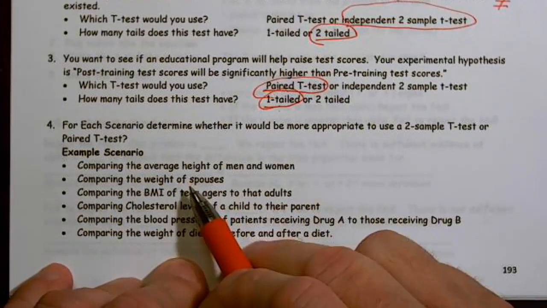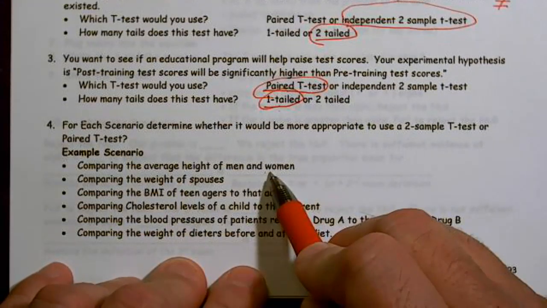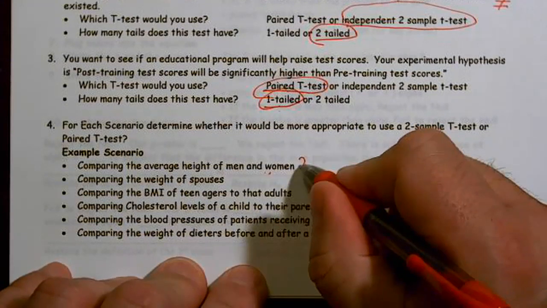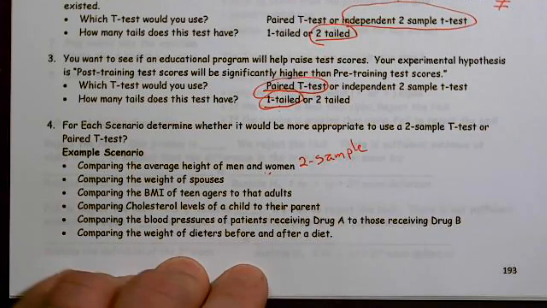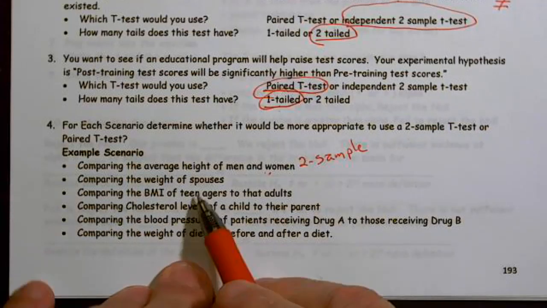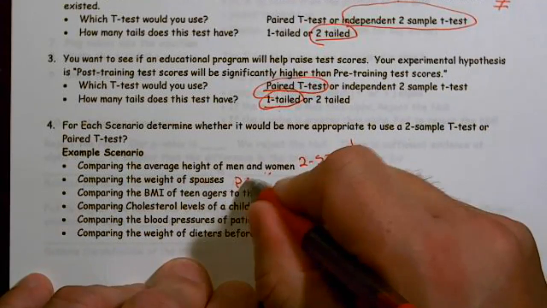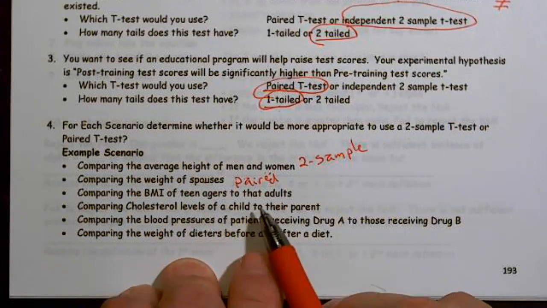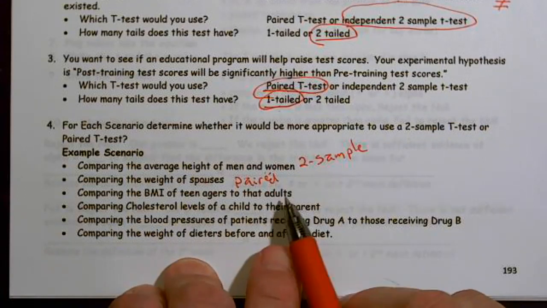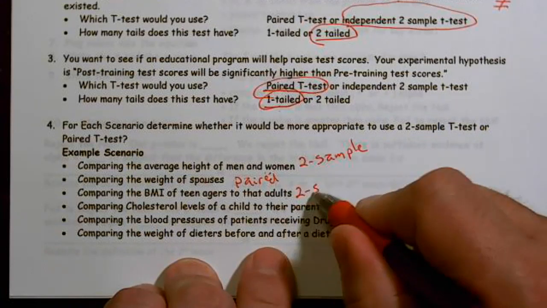Comparing the average height of men and women. Here we have two separate groups. So this is going to be a two-sample. Here we're going to compare the weight of spouses. That's a pairing. So this is going to be paired data. Compare the BMI of teenagers to that of adults. We have two separate groups. So this makes this a two-sample.